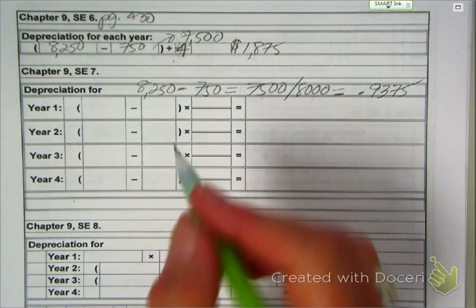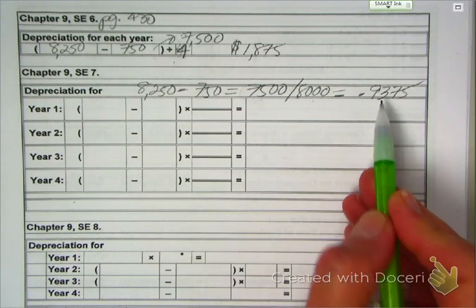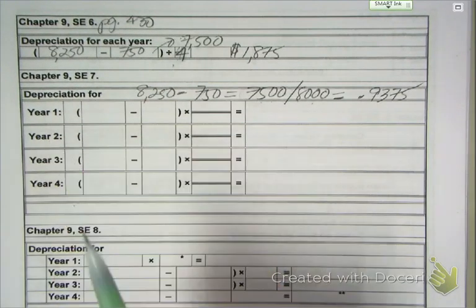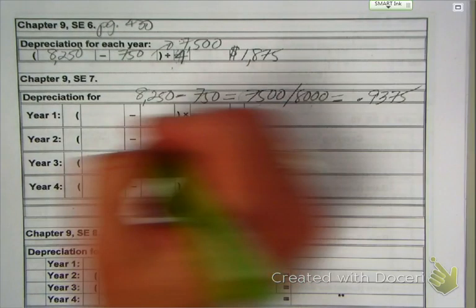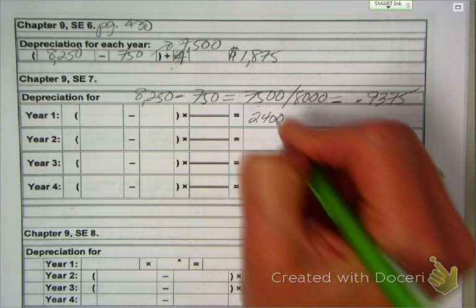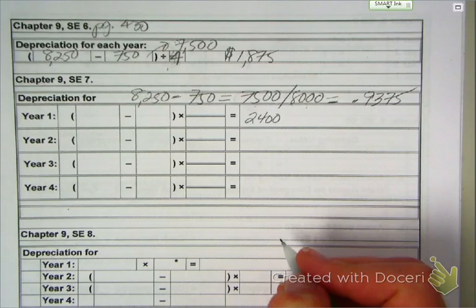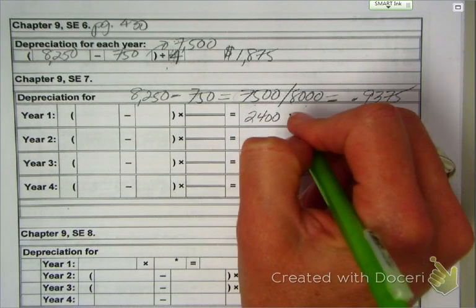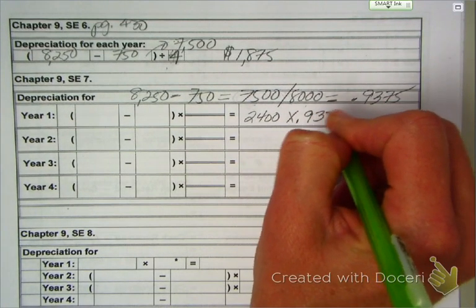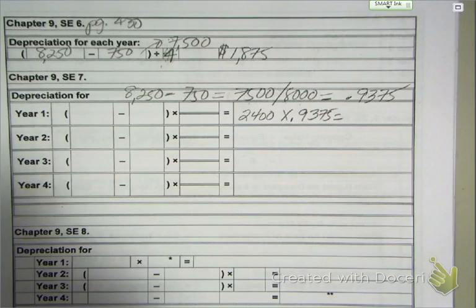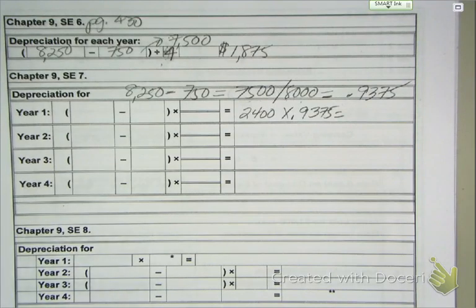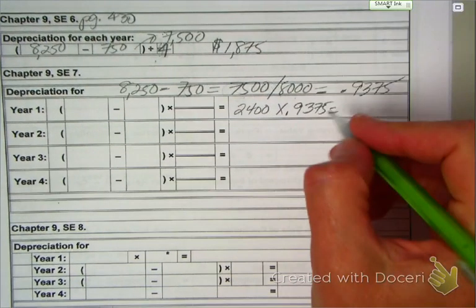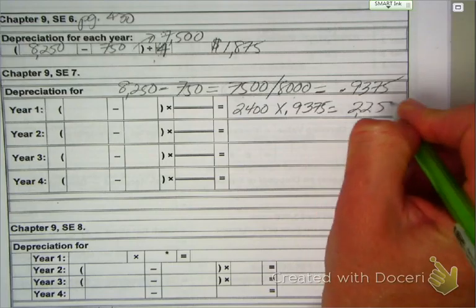So what we can do is multiply this factor times the number of hours for each year. In year 1, it says we used it for 2,400 hours. I'm just going to do the math over here. 2,400 hours times the factor of 0.9375, and in year 1 we are going to depreciate it $2,250.